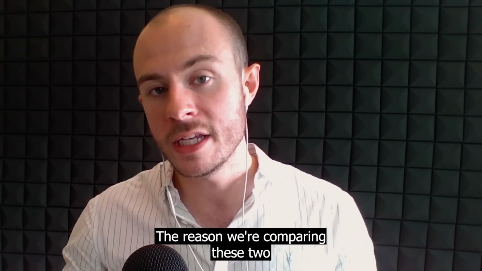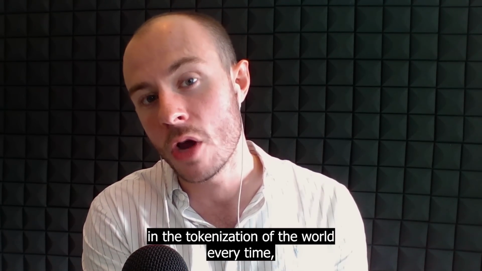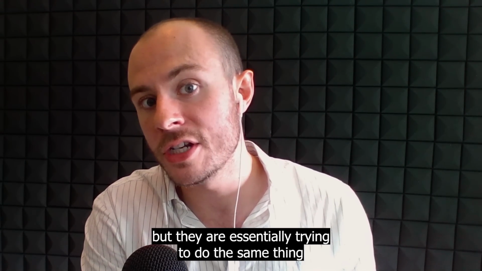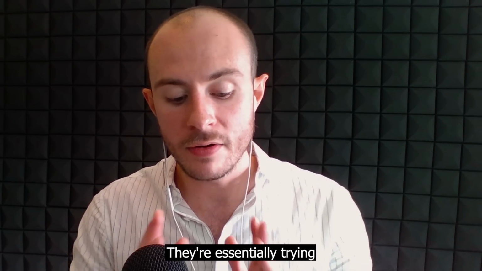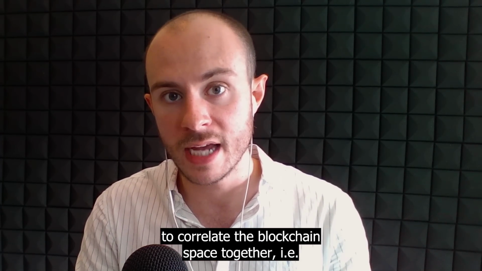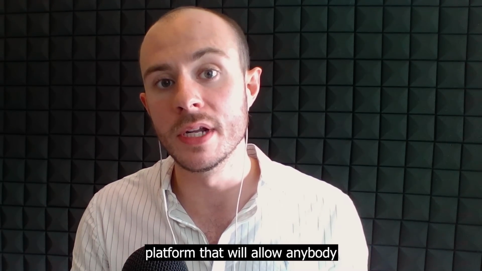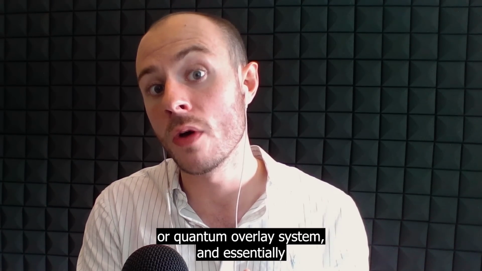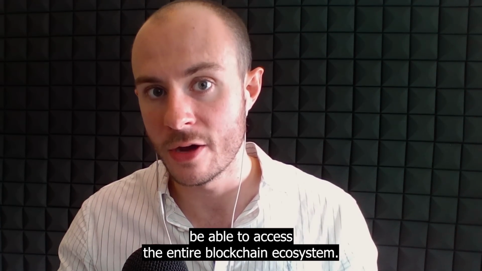The reason we're comparing these two is because I believe not only are both of these projects going to play a fundamental role in the tokenization of everything, but they are essentially trying to do the same thing. And what is that thing? Let's explain that first. They're essentially trying to correlate the blockchain space together, i.e., provide an interface, a platform that will allow anybody to plug in to that interface, whether it be Chainlink CCIP or Quant's Overledger system, and essentially be able to access the entire blockchain ecosystem.